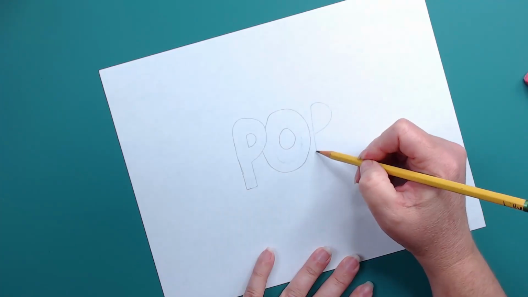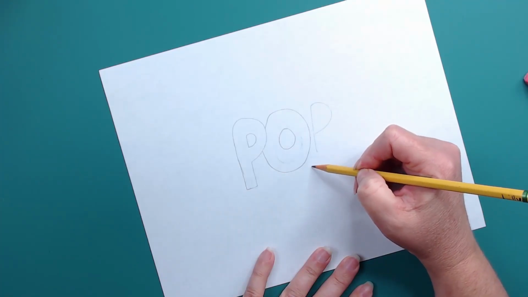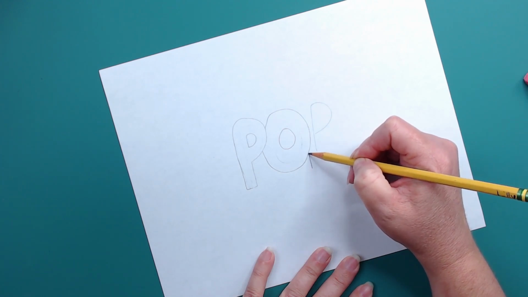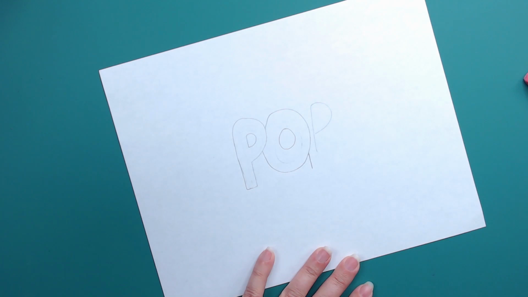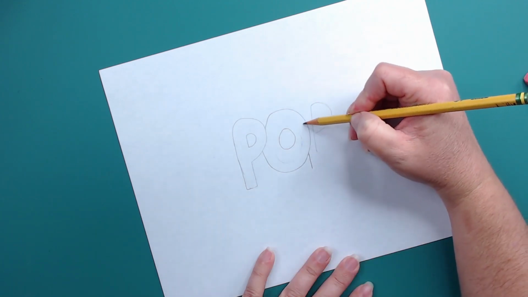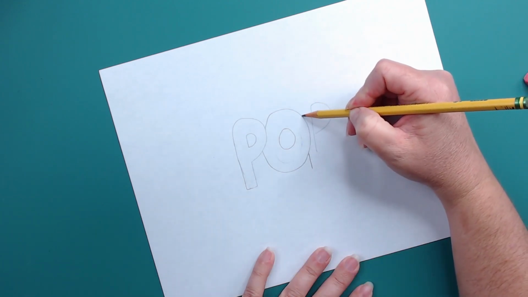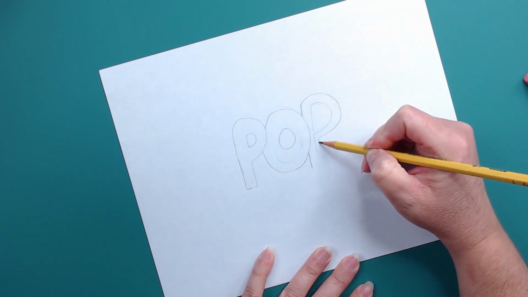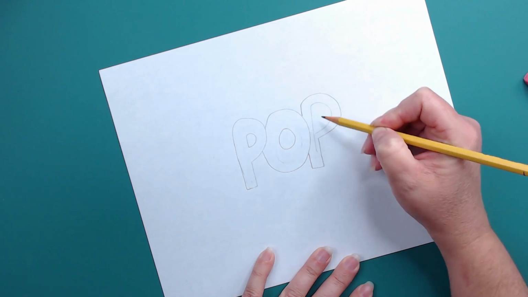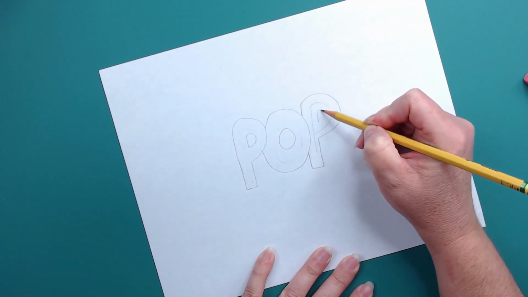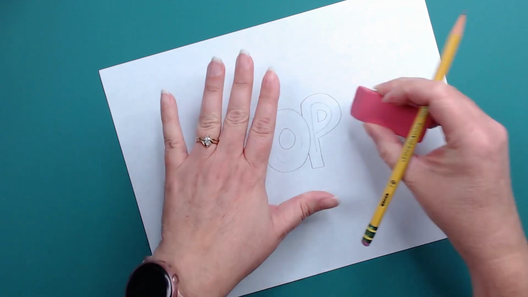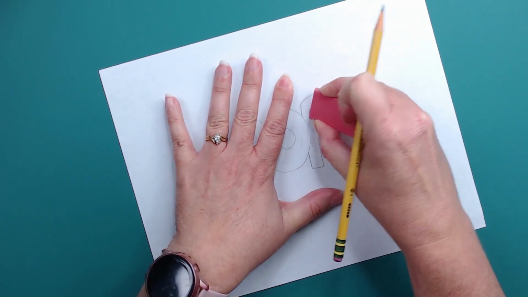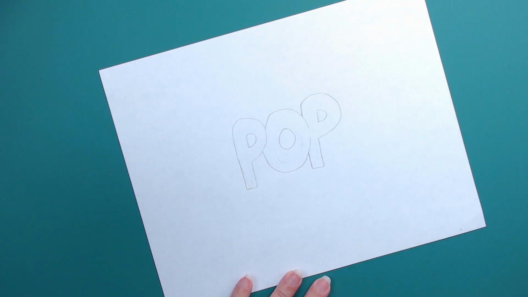And then here, I'm going to do that same thing again, but maybe I want this P to be behind the O. So I'm going to go up here. I'm going to stop when I get to my O, and pretend like it goes right behind there, come up here, and go around, back down and over, and then draw my center, and then erase our guideline that we had there. So now you can see I've got the word pop.